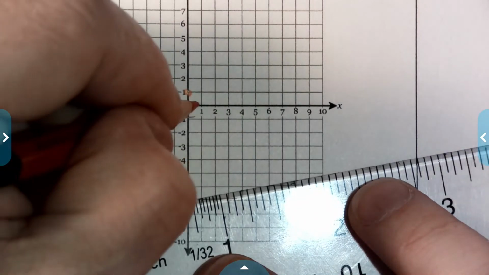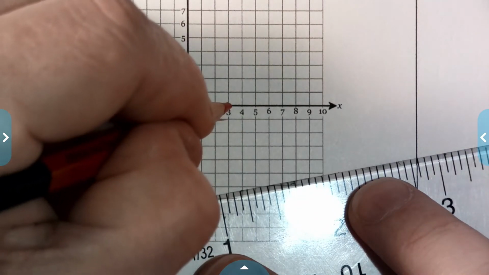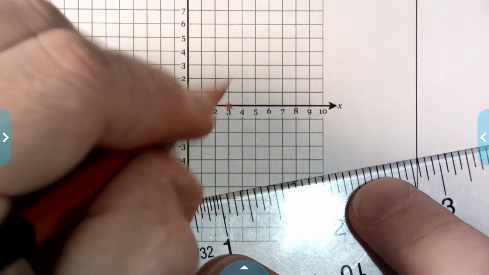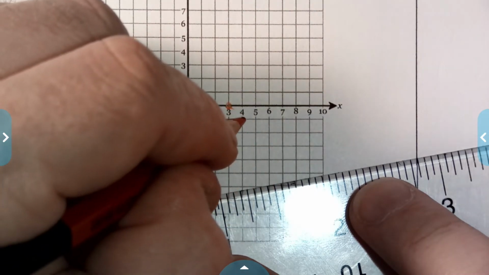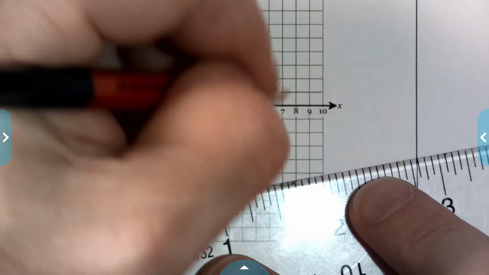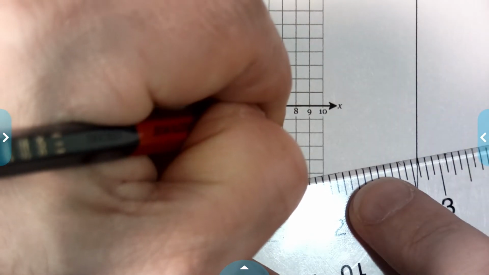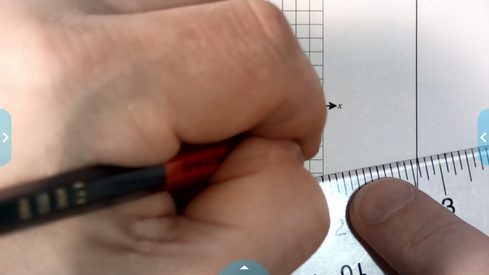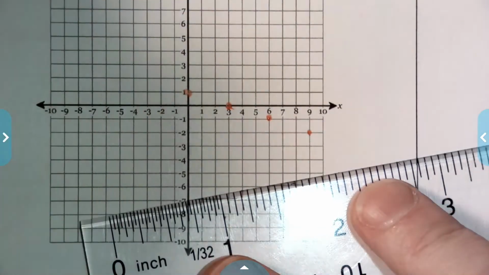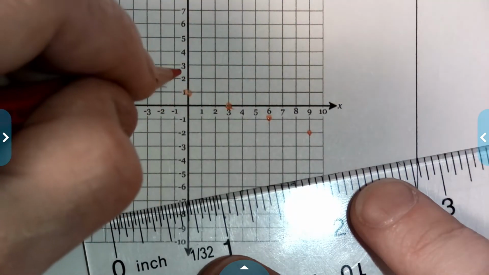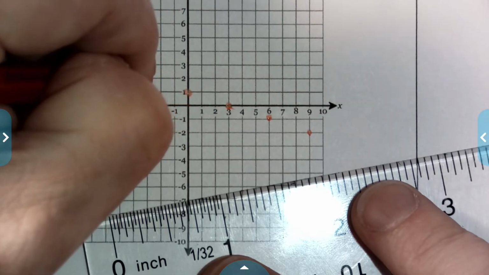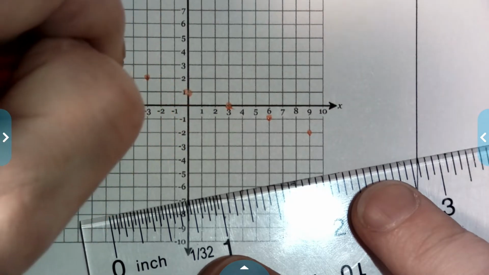Down 1, right 1, 2, 3. Down 1, right 1, 2, 3. Down 1, right 1, 2, 3. We can go backwards. Up 1, left 1, 2, 3. Up 1, left 1, 2, 3.